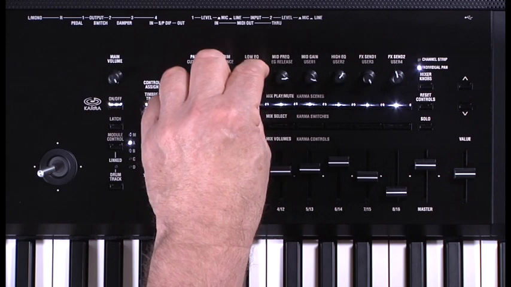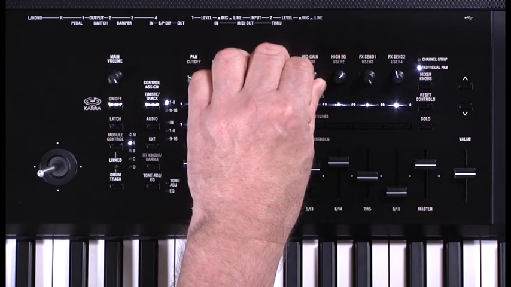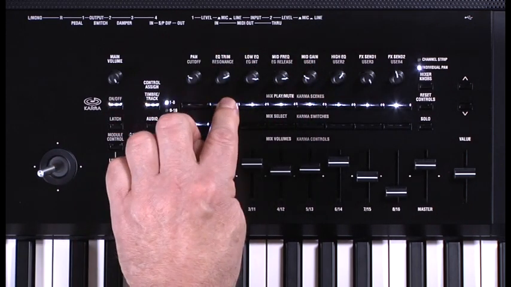Notice that the mixer knobs are set to individual pan, meaning each knob is a pan for tracks 1 through 8 or 9 through 16, and these switches mute the tracks.